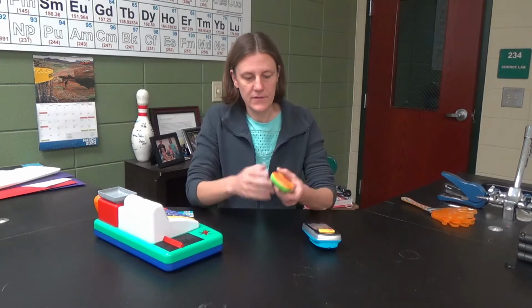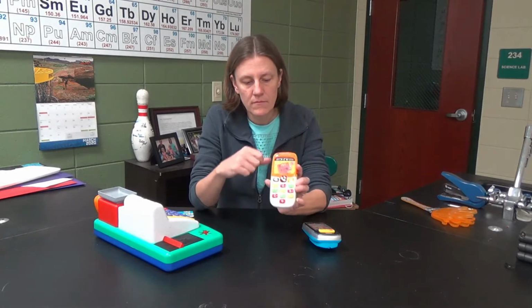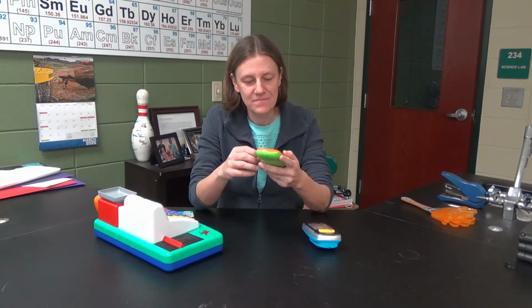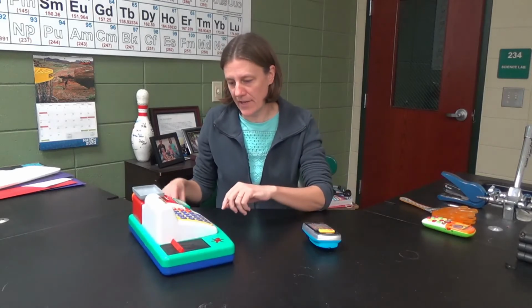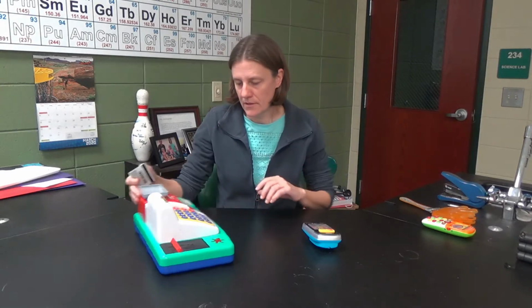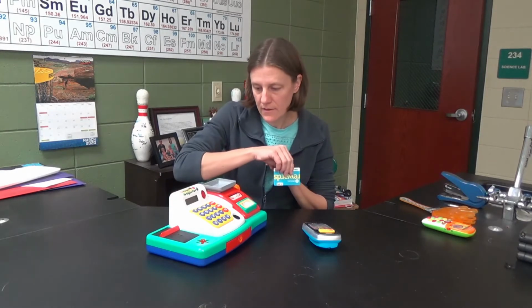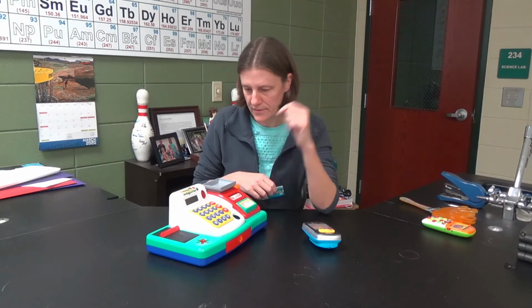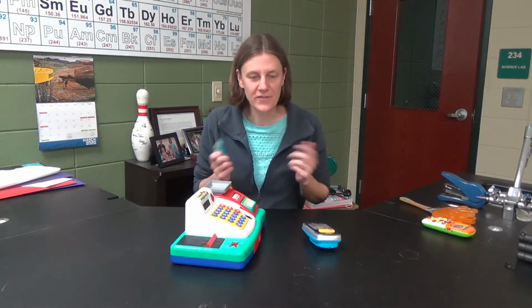We got the toy cell phone. Got to turn it on. Hello? Got some lights, got some sound. Think about how we were able to create that. And our lovely little cash register, which does make some sounds. And we got, of course, some lights. Can scan things, fun times. Okay, so those are the toys for station 1.